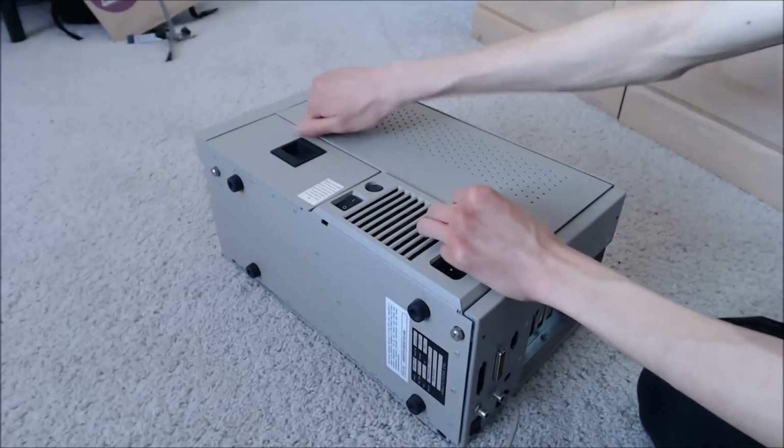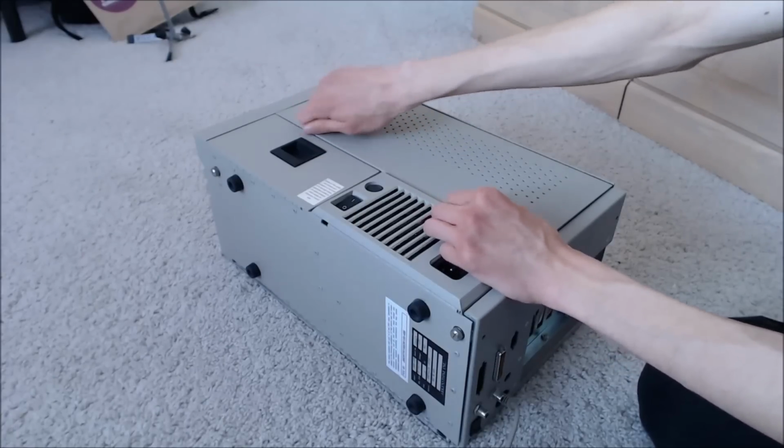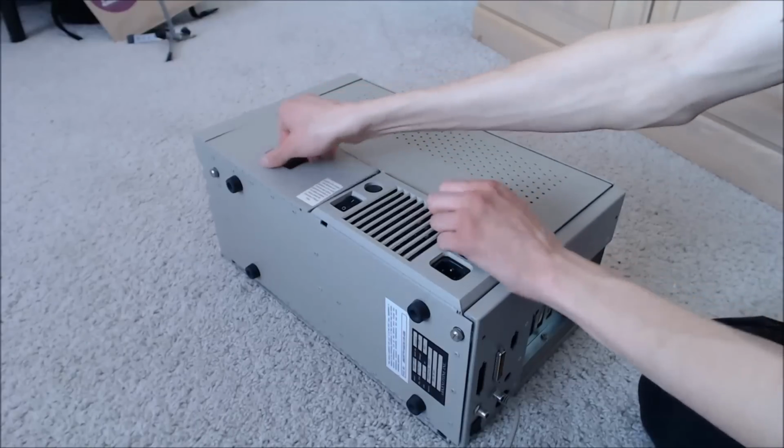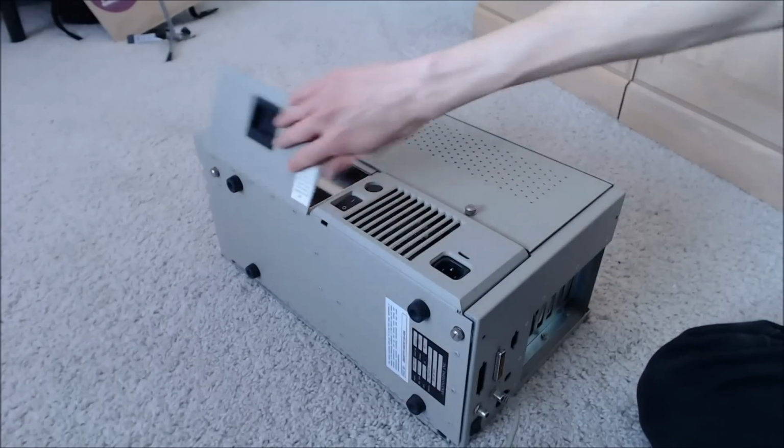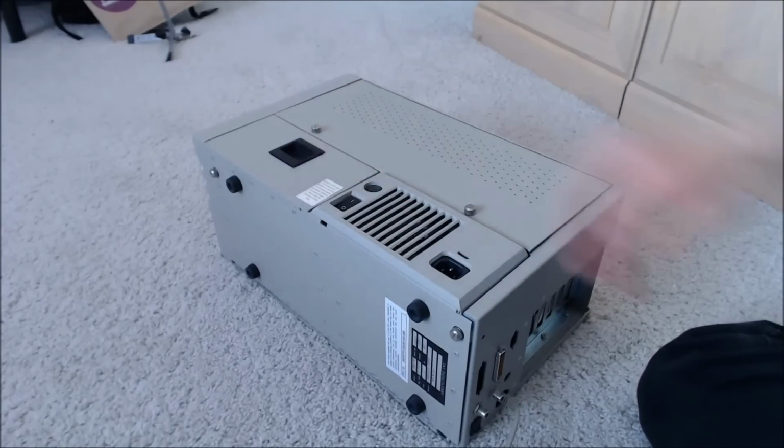So I'm gonna dump the rest of the crap back into the little door here, and then we'll get it started up. Alright, let's go ahead and start it up.